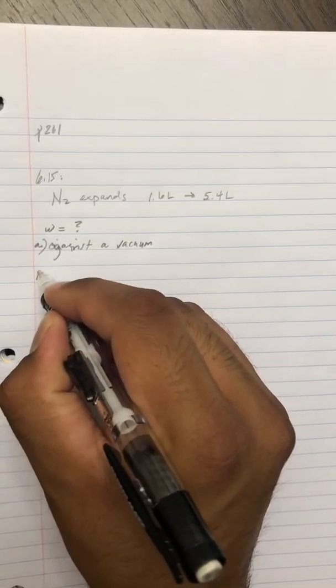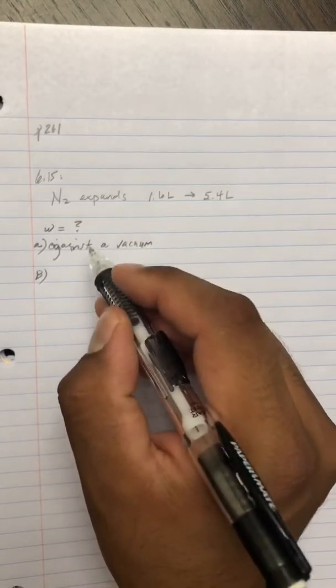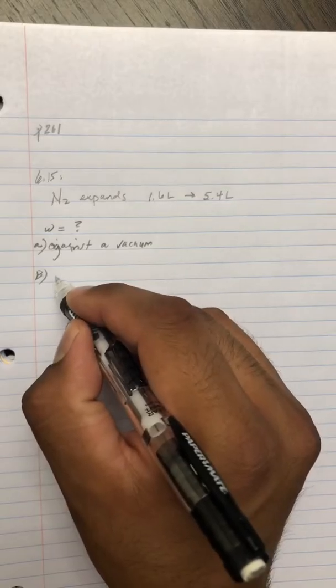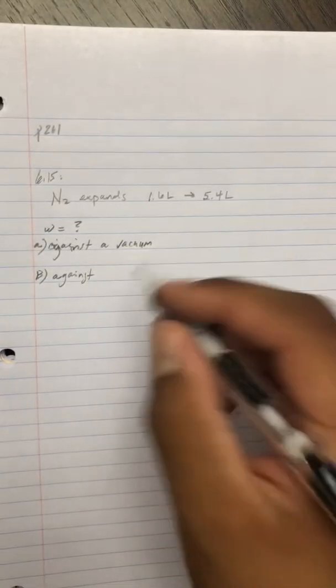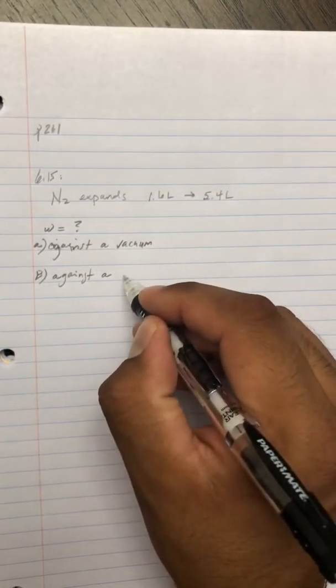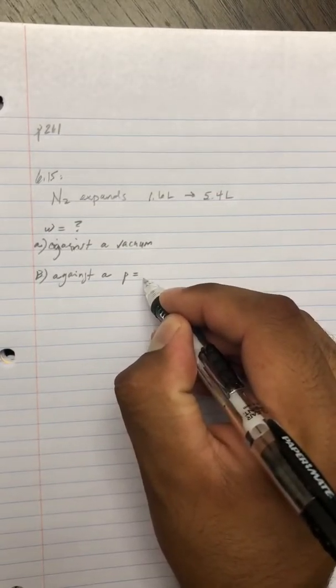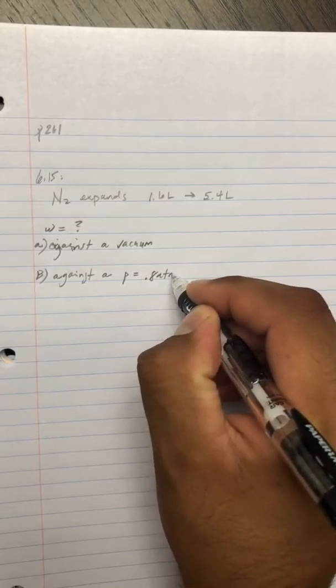Scenario B, against a constant pressure, so a pressure that's not going to change, where P is equal to 0.8 atm.